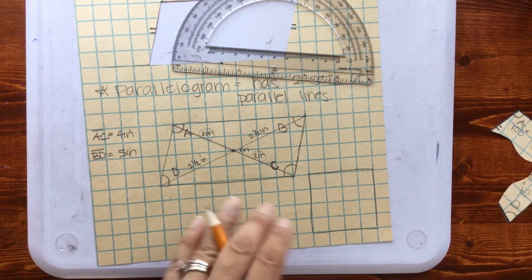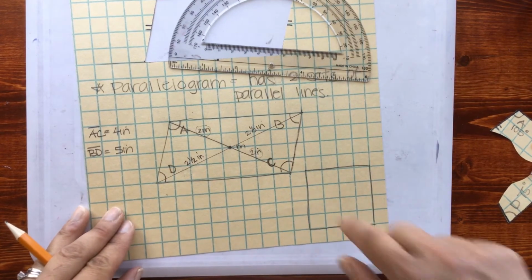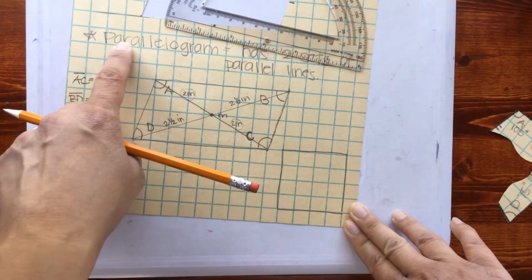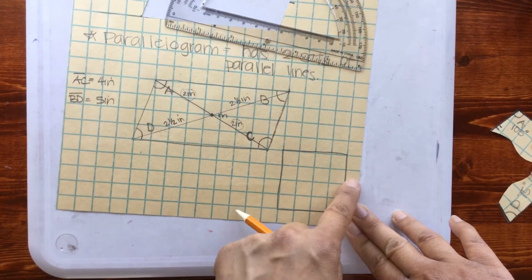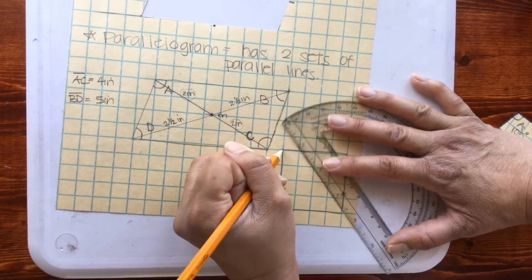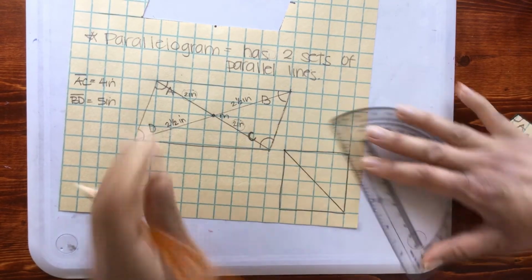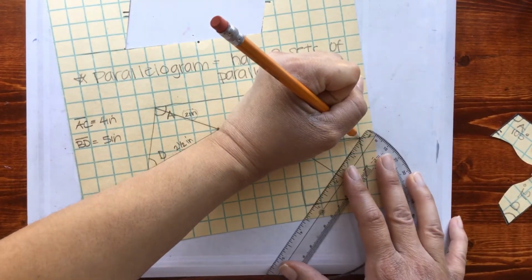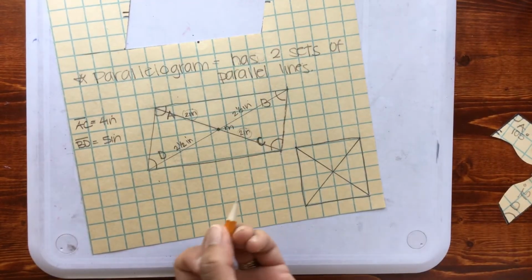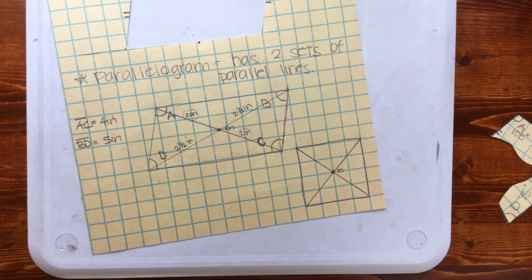Okay, so just to show you, if we were in the classroom and your partner drew a square and we did the same thinking, we know that a square is a parallelogram because it has 2 sets of parallel lines. Okay, so we're going to see if this thinking works. So I'm going to draw my diagonals. This is where they would intersect.